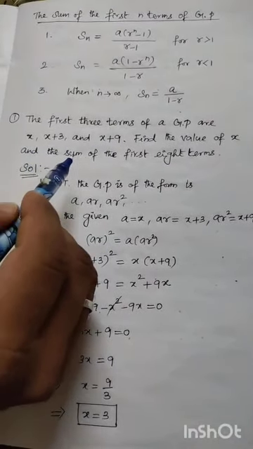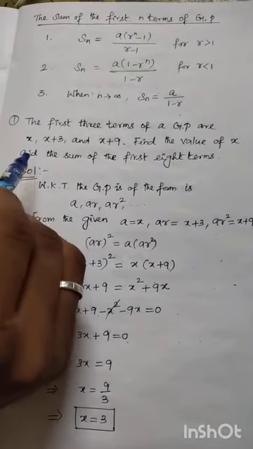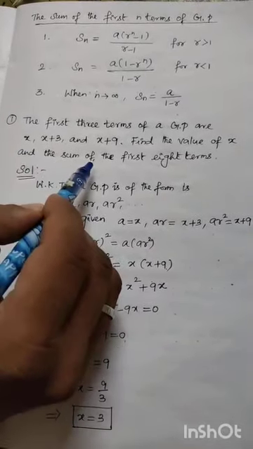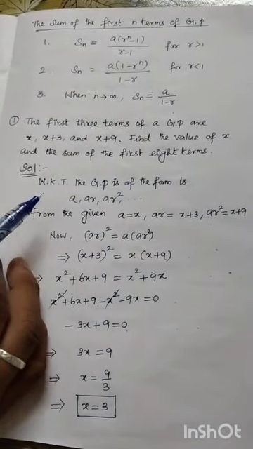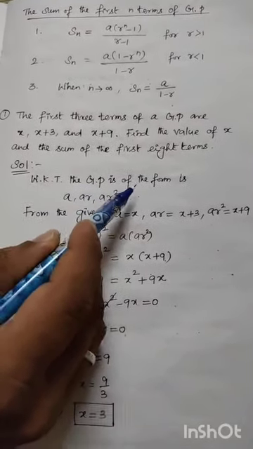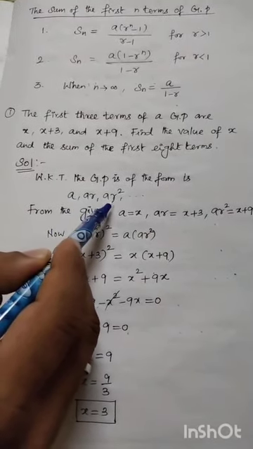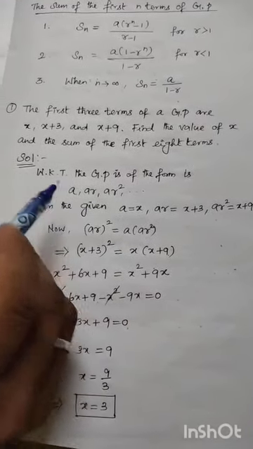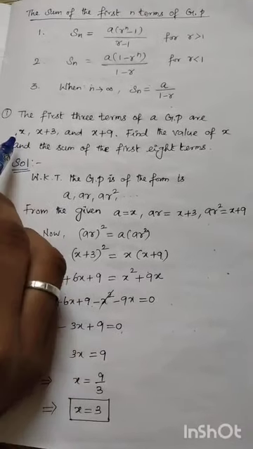So we have to find the value of x and then the sum of the first 8 terms. Solution. We know that the geometric progression is of the form a, ar, ar square, etc. From the given, the first term a is equal to x.